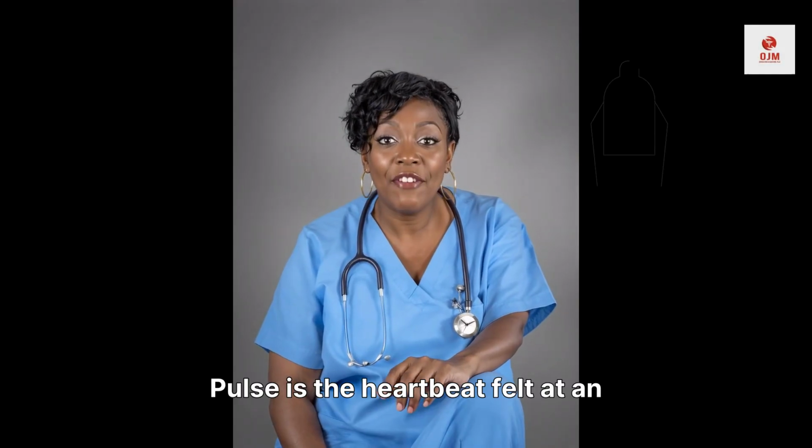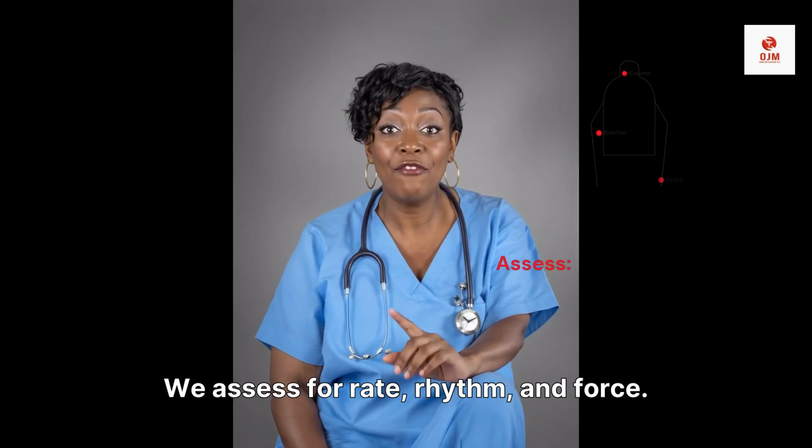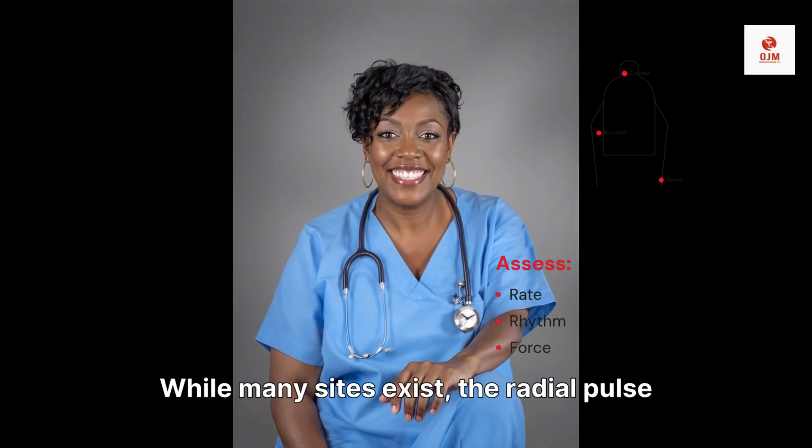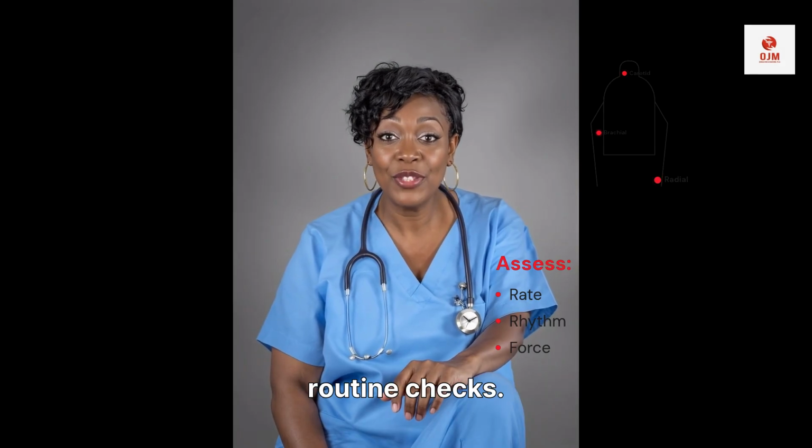Pulse is the heartbeat felt at an artery. We assess for rate, rhythm, and force. While many sites exist, the radial pulse at the wrist is our standard for routine checks.